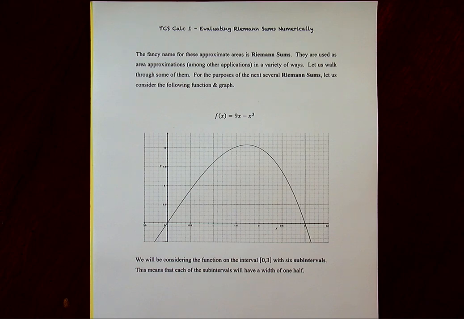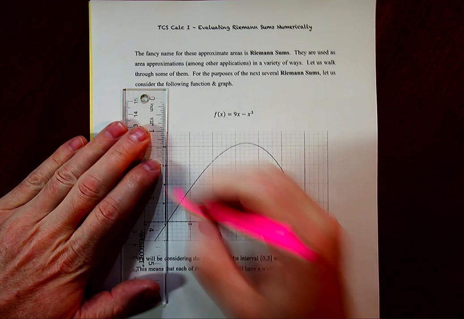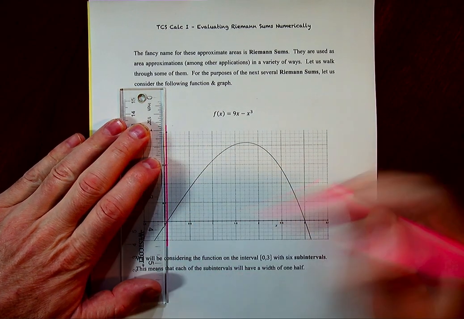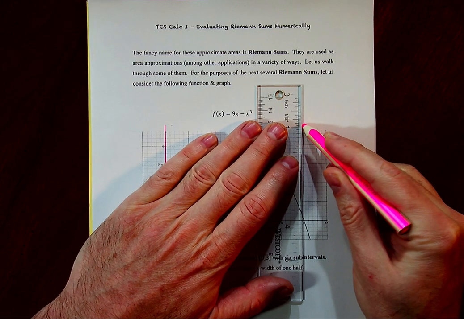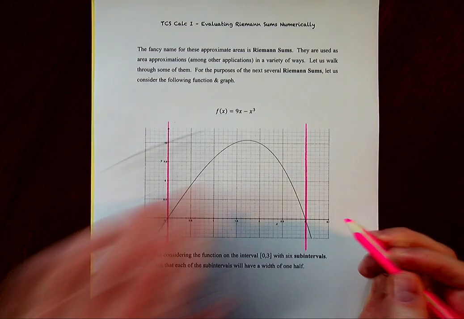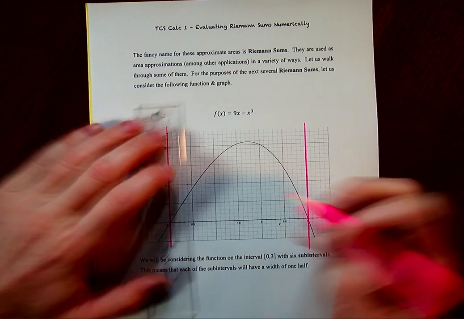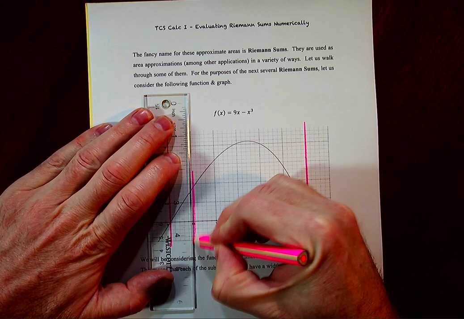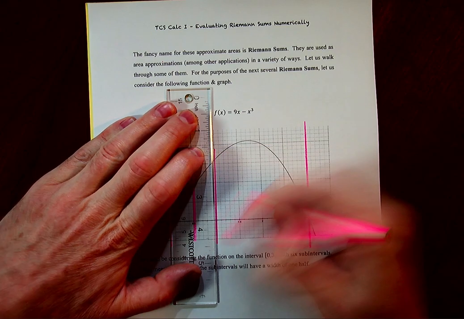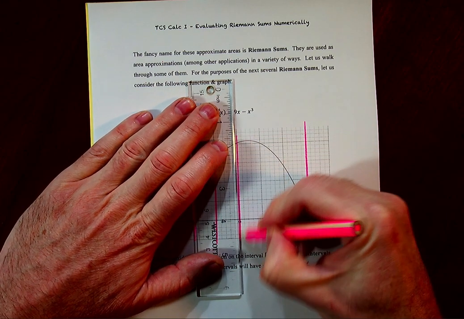But we're going to be entertaining this particular function on the interval 0 to 3. Okay? We're going to be doing it with 6 subintervals. So we're going to be carving them up every half unit.